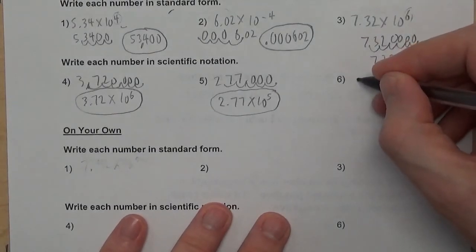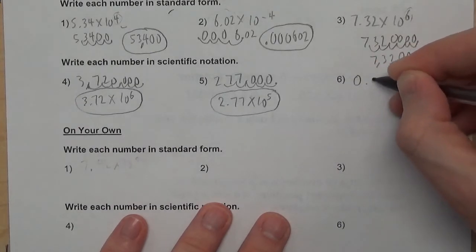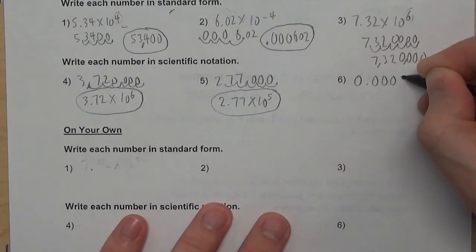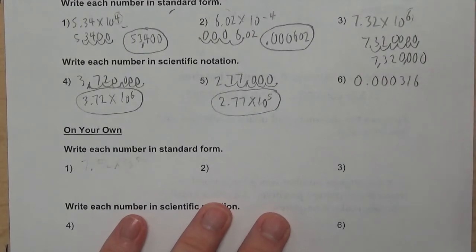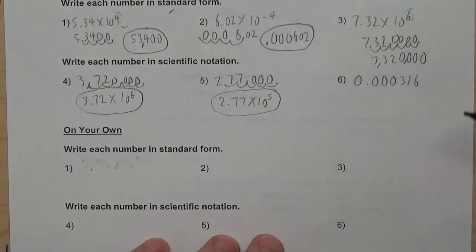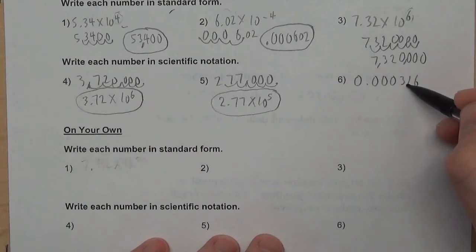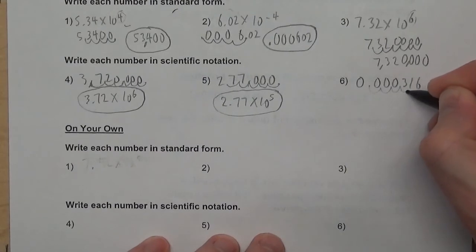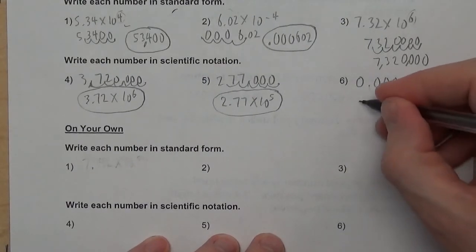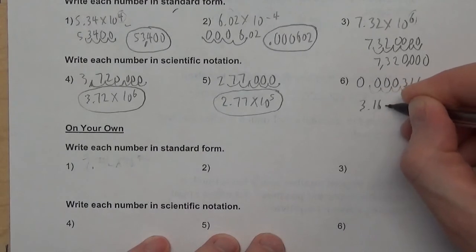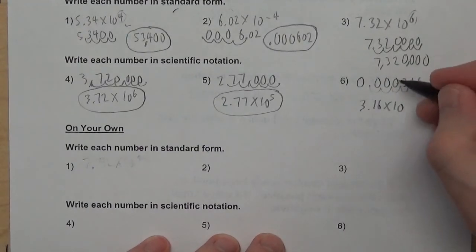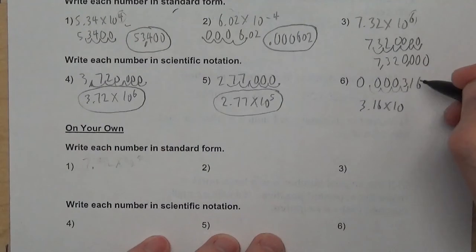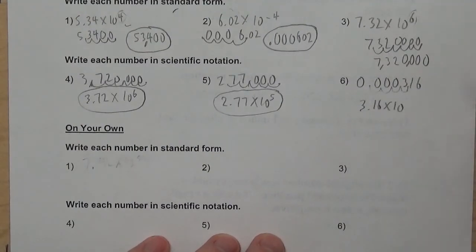So let's do one more here. 0.000316. So again, the decimal, we're going to have to move the other direction this time. It should come after this first digit that's not a 0, between the 3 and the 1 here. So we're going 1, 2, 3, 4 spaces. And now our coefficient's going to be 3.16. And it's always times 10 to some power. This is going to be 10 to the, because we moved 4 spaces, it's going to be either positive 4 or negative 4, and because this was originally a very small number, it's going to be to the negative 4th power.